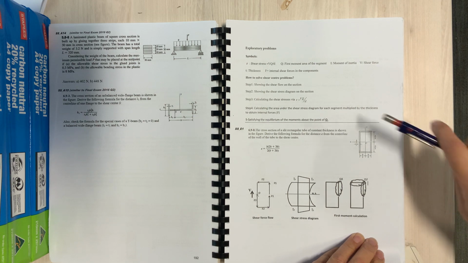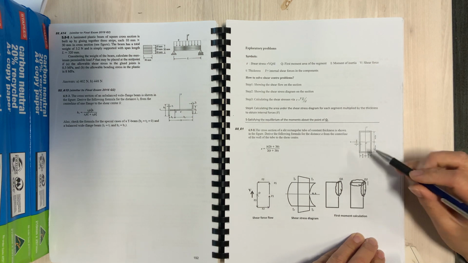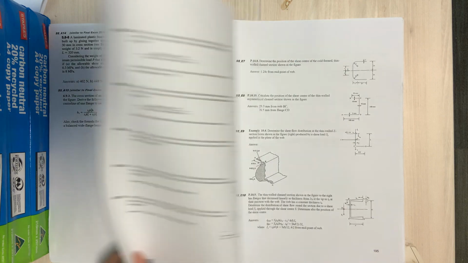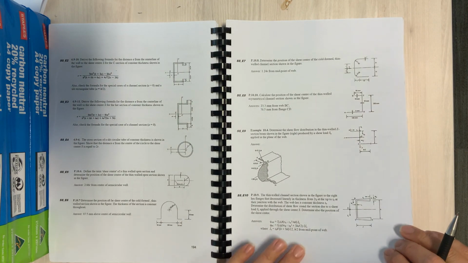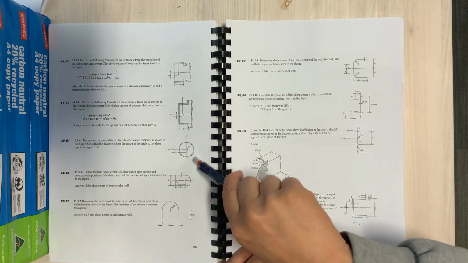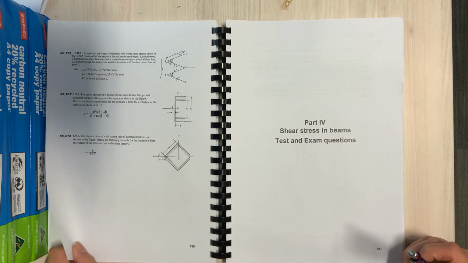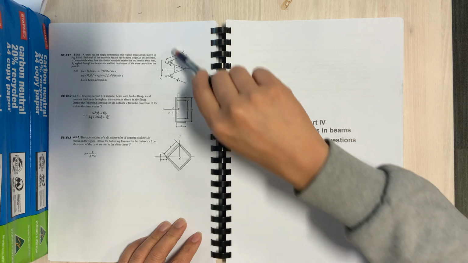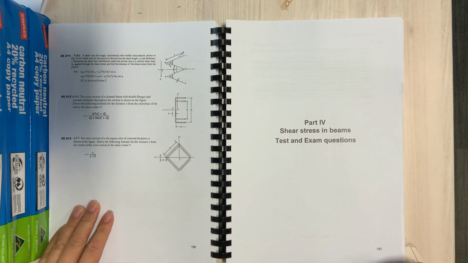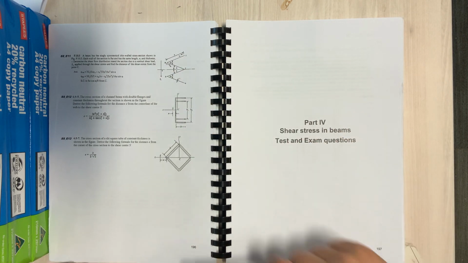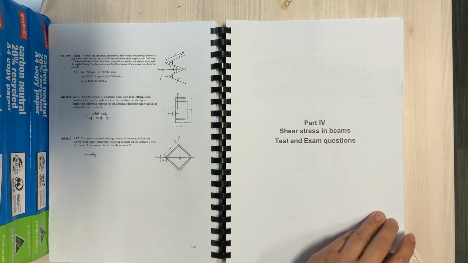There's that one there, which is the box section which has now become an open section, and the calculation for that. That's quite similar to the last in-class question that we talked about. And then we've got these questions here. For those of you who want them, I think we've provided solutions for those in the Dropbox anyway.